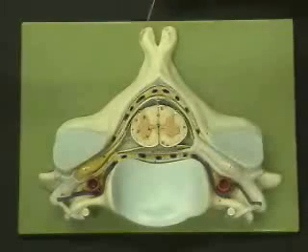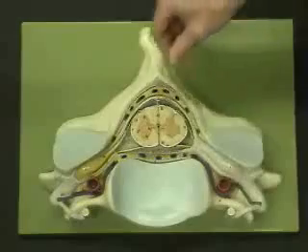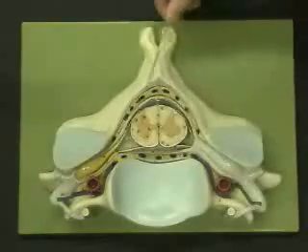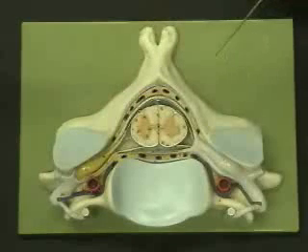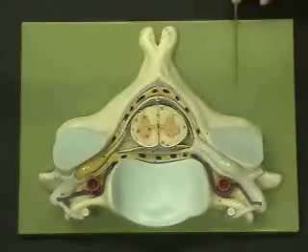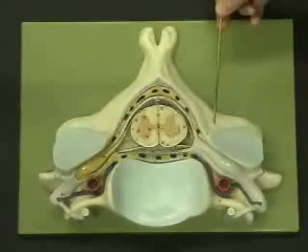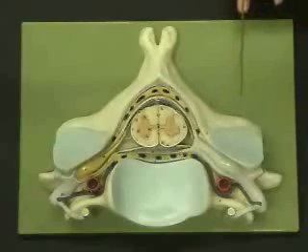So here we have a cervical vertebra, and within the vertebral canal we can see the spinal cord and the things that make up the spinal cord. I'll talk about those in just a moment. But while we're here, I want to point out a couple of other features on this model that relate to the vertebral column.